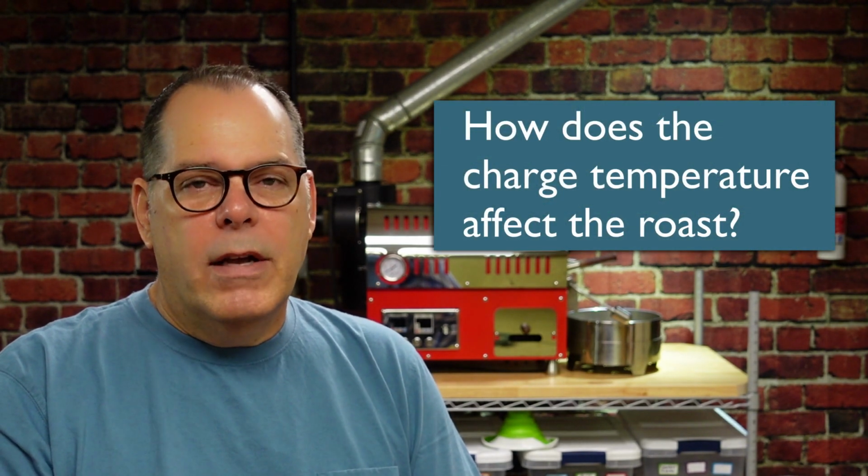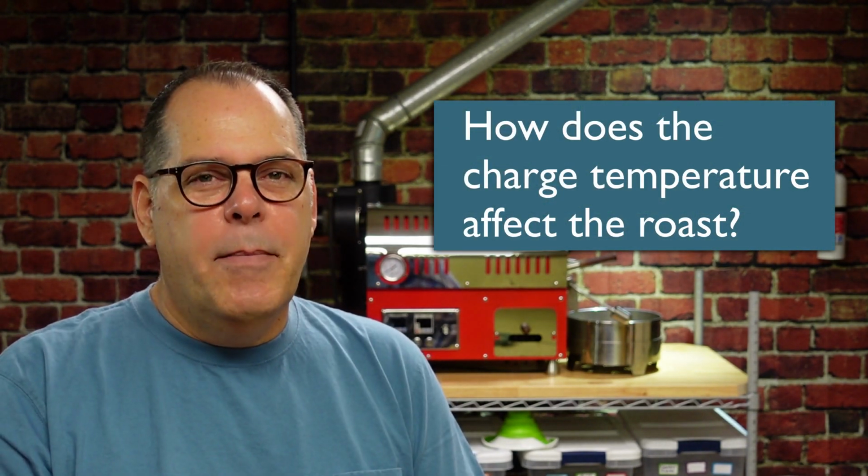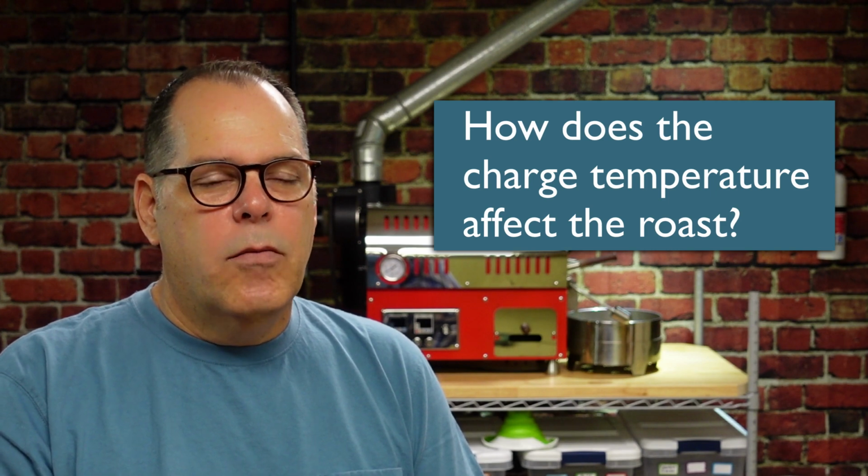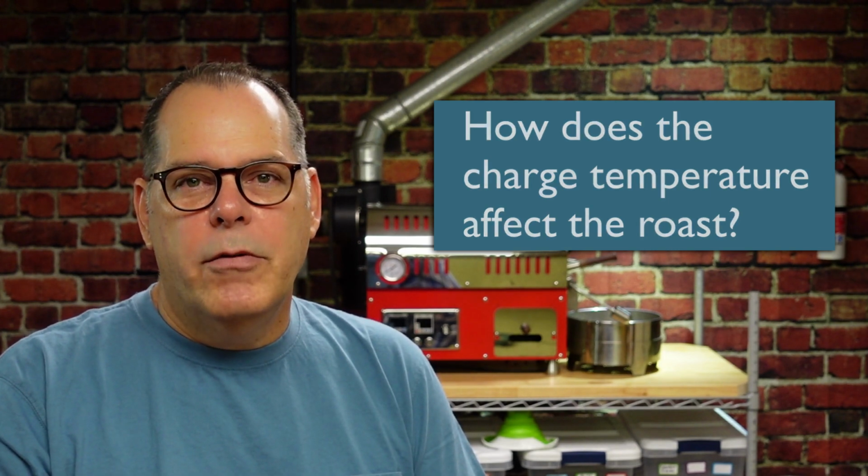So how does that temperature impact the rest of the roast? How does that impact really the profile that we're trying to achieve? We're going to try to address those questions and really take a bigger picture, a better understanding of the choices that we have and the impact that they'll have as we roast. And the best way to do that is an analogy.